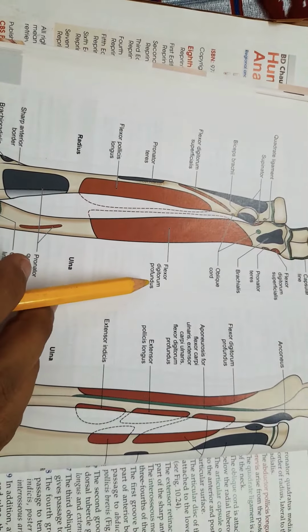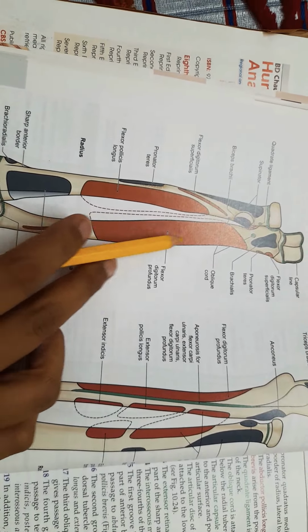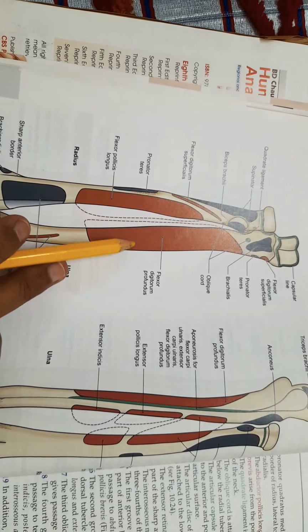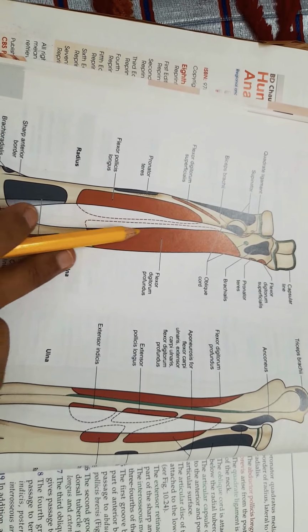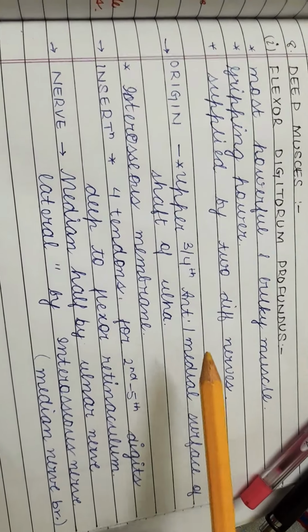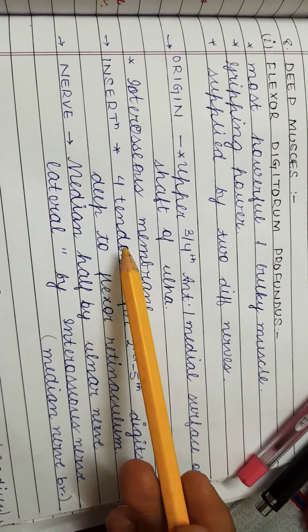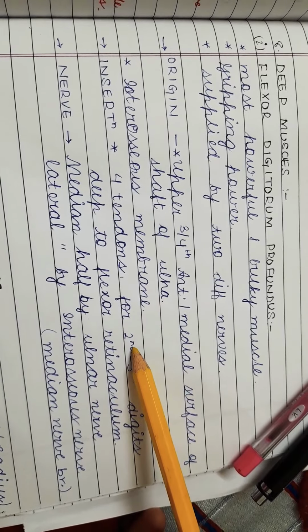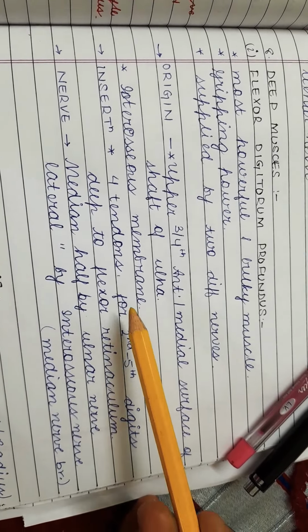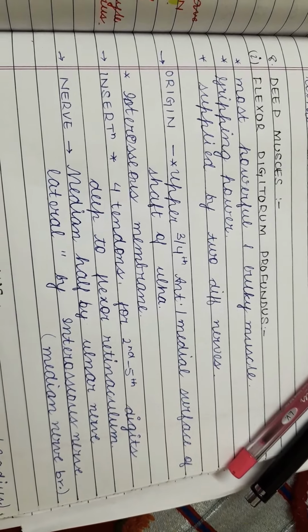Origin of Flexor Digitorum Profundus is upper 3/4 of anterior medial surface of the shaft of ulna, and its insertion is by the 4 tendons for second to 5th digits, which is deep to the flexor retinaculum.